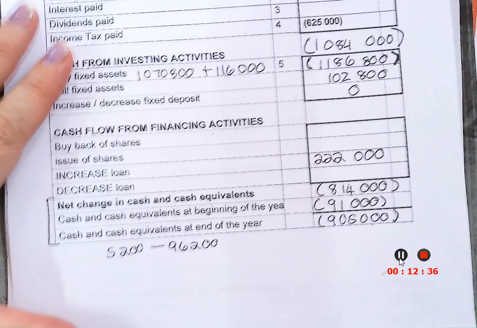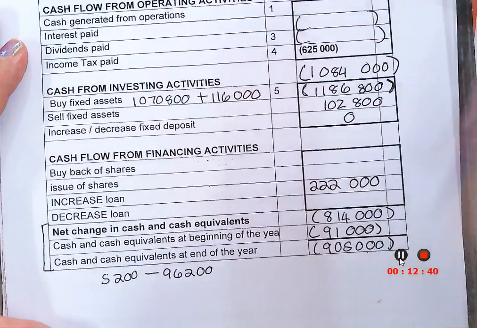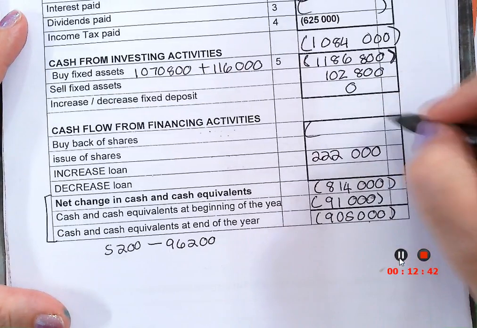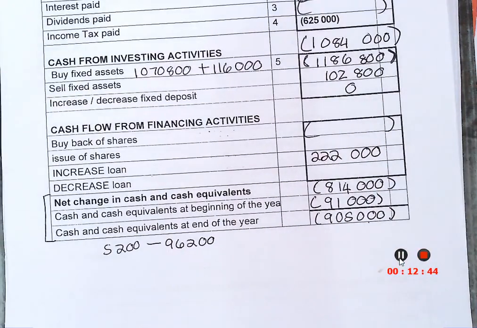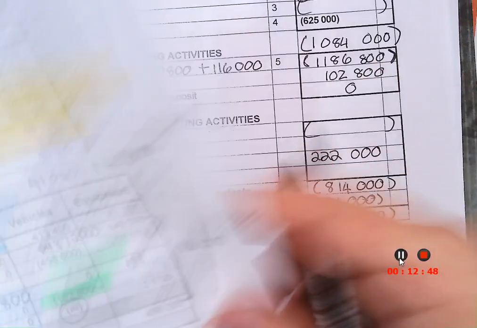Oh, what did we forget to do? We forgot to put in our brackets. Brackets. Okay, so now let's go look. Do they give me anything on shares? I hope they do. Oh, wonderful.